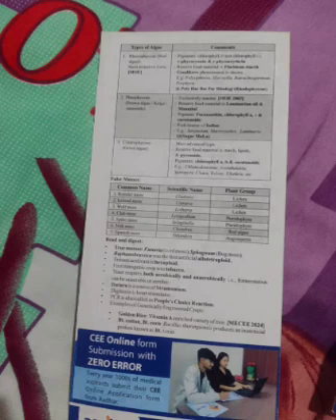What are inclusion bodies? Negri bodies in rabies, and Guarnieri bodies in pox virus.